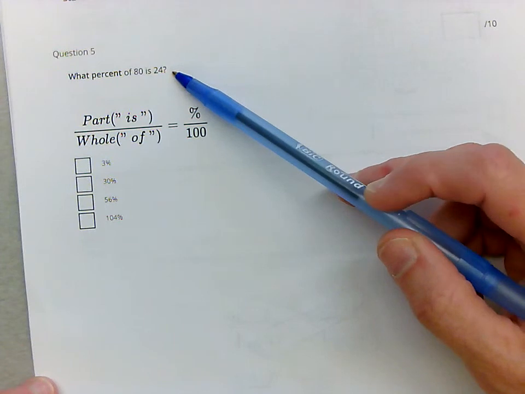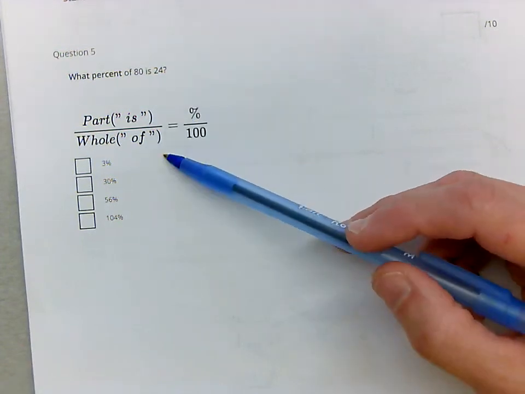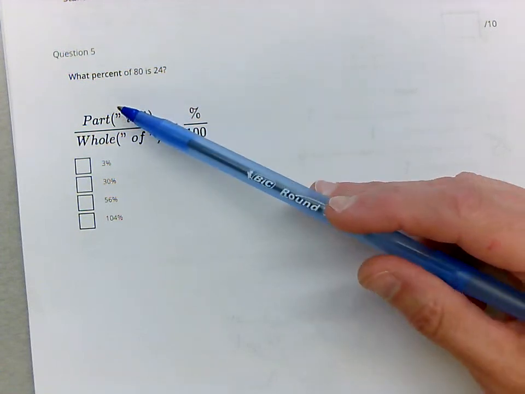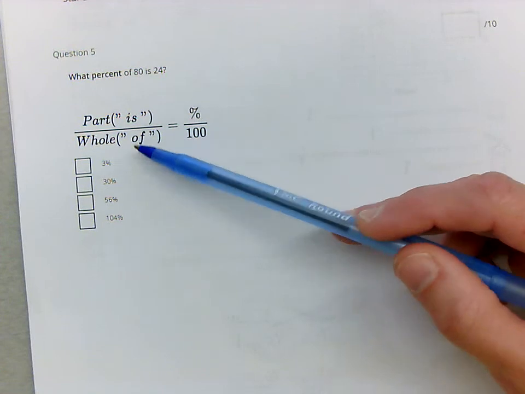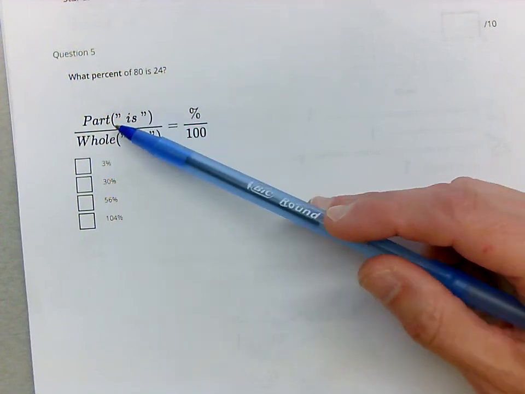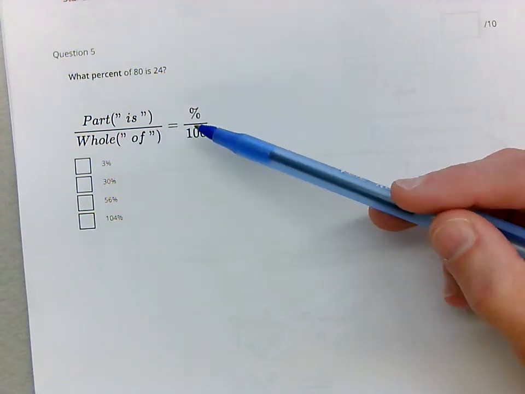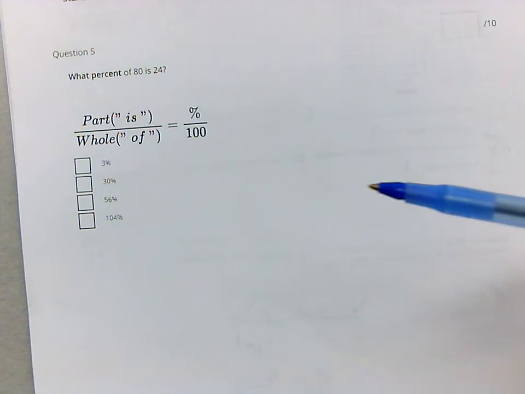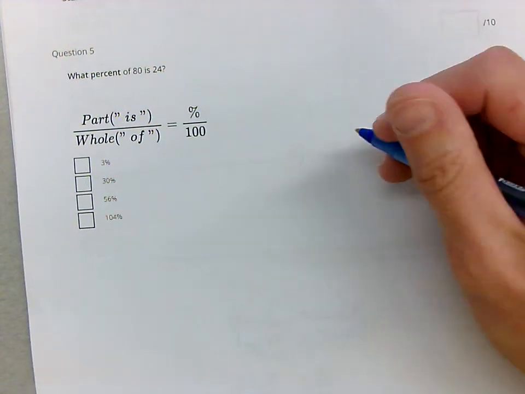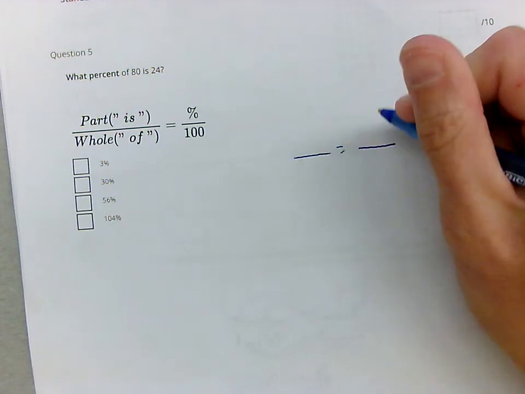Now, when we did these in class in chapter 2, we talked about this proportion setup to help you fill in and solve. We talked about the part over the whole. The word is and the word of give you those indications of what is the part and what is the whole in the story. And we always put our percents over 100. Now notice in this I put what percent bolded. So you don't know what that is. You don't know the percent. That's what you're trying to find.